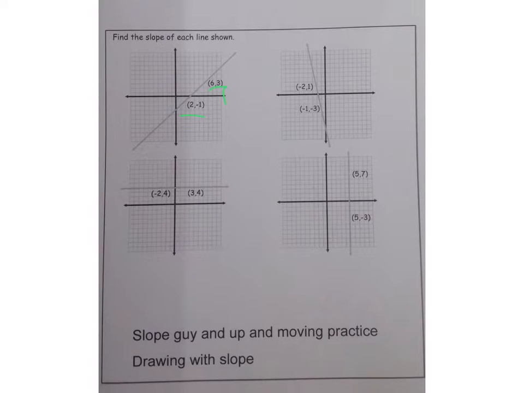So on this one here, I'm going to choose this being point 2 and this being point 1. So my y value for point 2 is going to be 3. That's going to be 3 minus negative 1, because that's the 3 and then that's the minus negative 1. That's going to be over 6 minus 2. So I do the math, and I'm left with 4 over 4, which simplifies to just plain old 1.